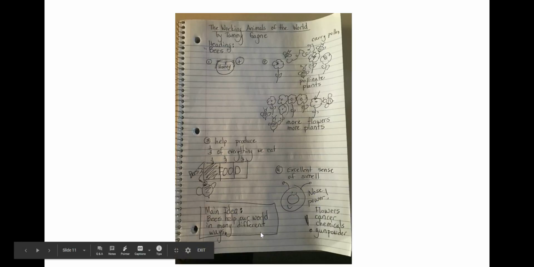So I did do some of those things with the images from Google, but I also did some of the sketches. So this is something that you can try as well. So we have the honey, they're going from flower to flower, carrying the pollen, pollinating the plants. There's more flowers, which means more plants. They help produce 1/3 of everything we eat. They have an excellent sense of smell. And then the main idea is bees work to help our world in many different ways.